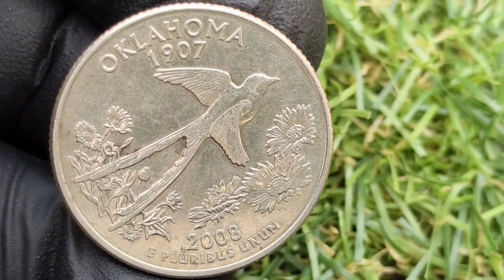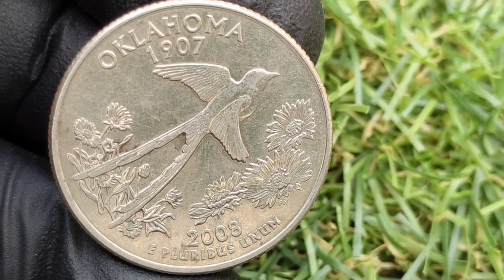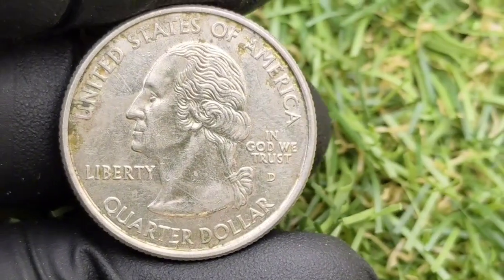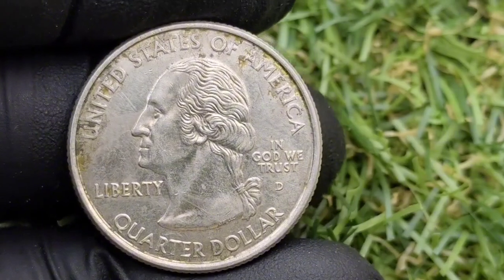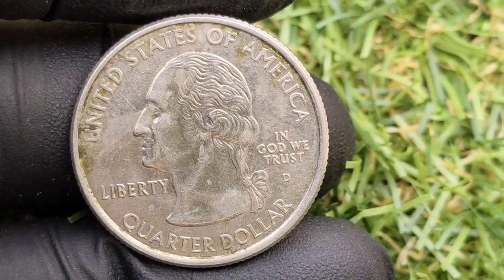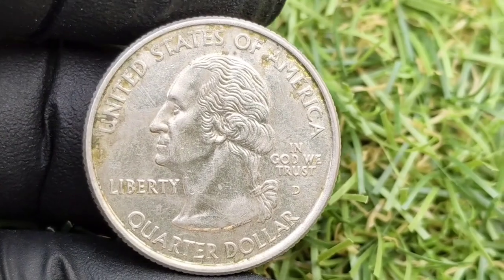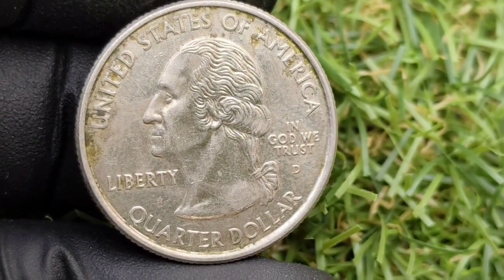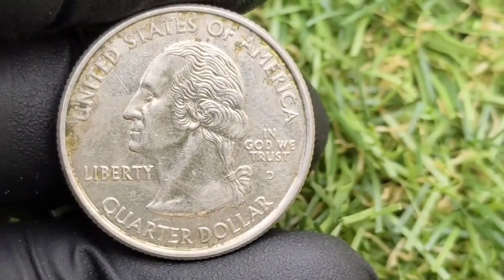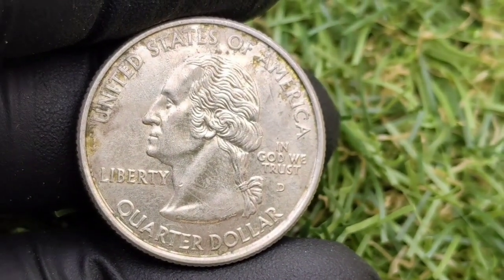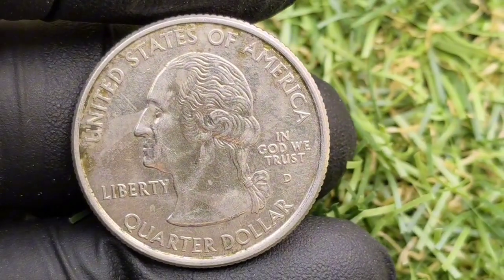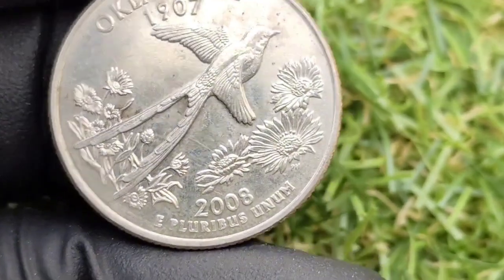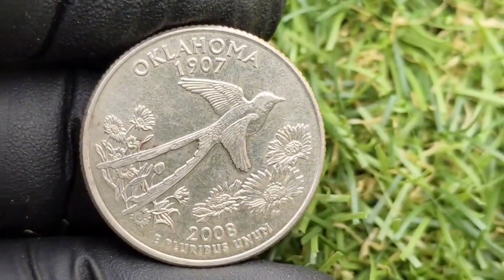Let's dive into the design features of the 2008 Oklahoma State Quarter. On the obverse you'll find the traditional elements of the U.S. Quarter, George Washington's portrait, as designed by John Flanagan in 1932, surrounded by the words, "Liberty, in God we trust," and 2008. The mint mark D is visible below Washington's portrait, indicating that the coin was struck at the Denver Mint. The reverse, however, is where the real story is told.